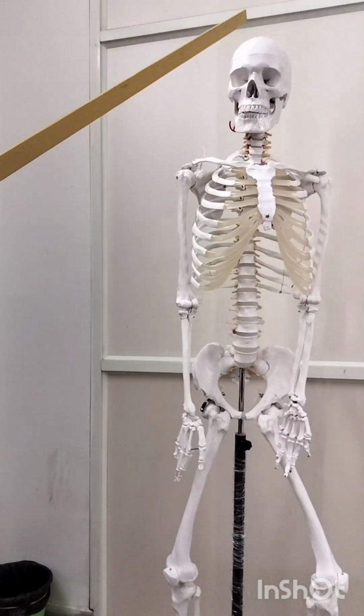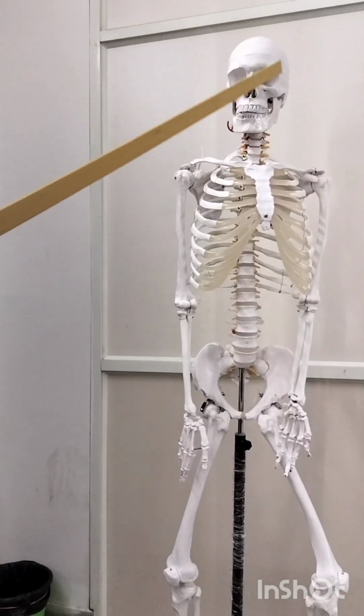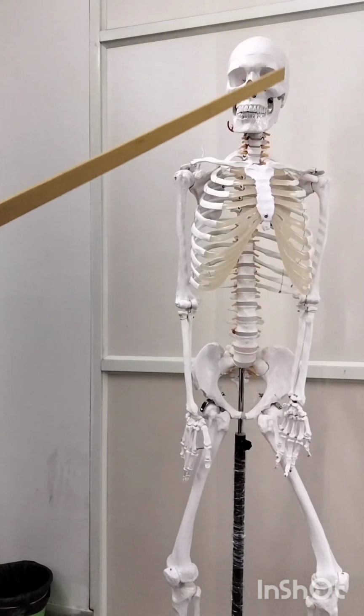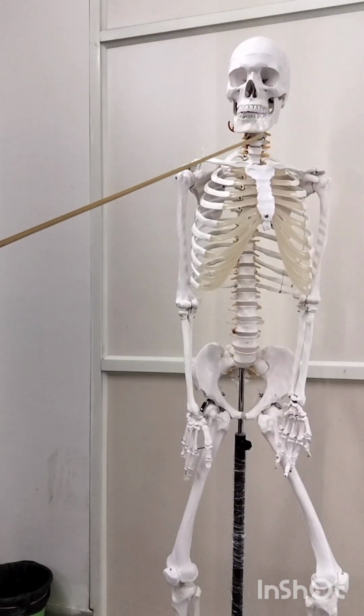Now the first one is the skull. This is the skull, this is the jawbone, and this is the collarbone.